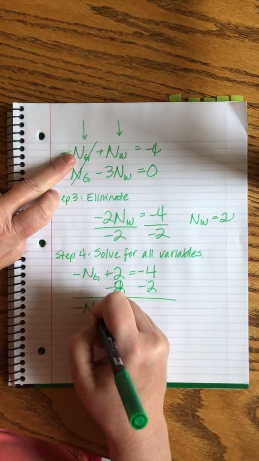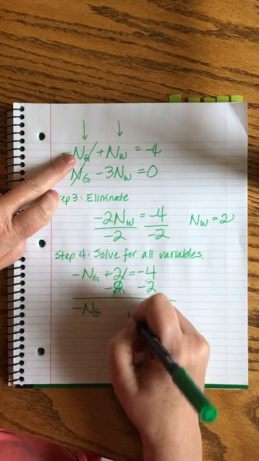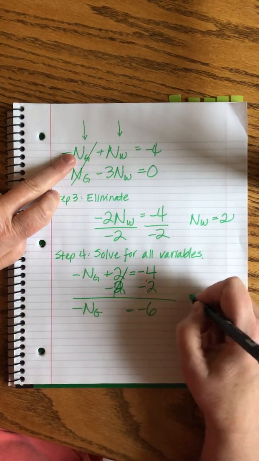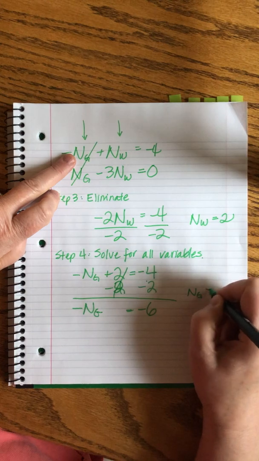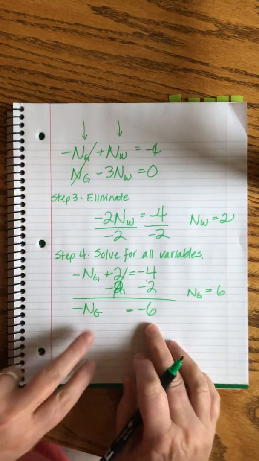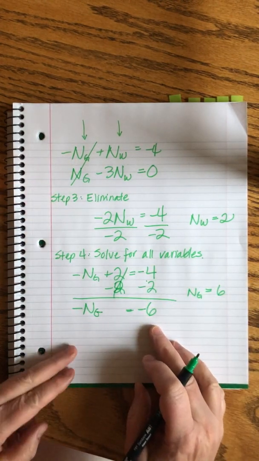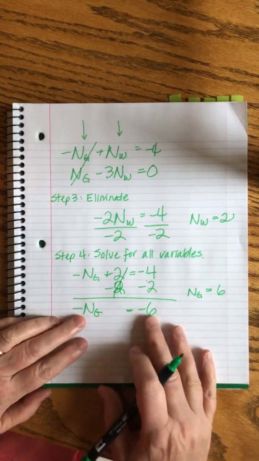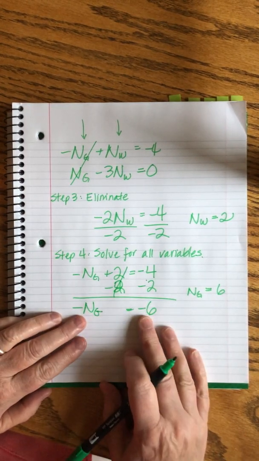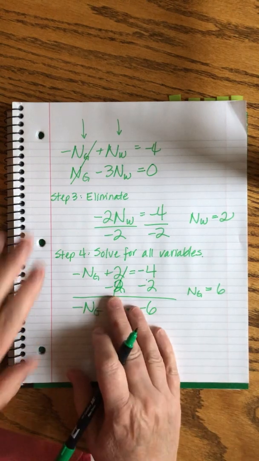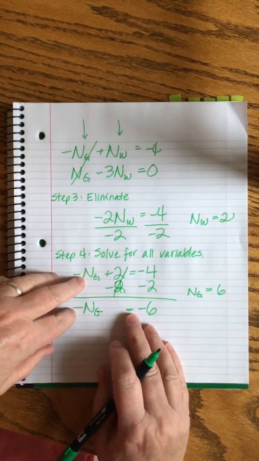And I'll get -NG equals -6. So then I get the number of greens equals +6, right? Because I can multiply or divide, however you want to look at it, both sides by -1.